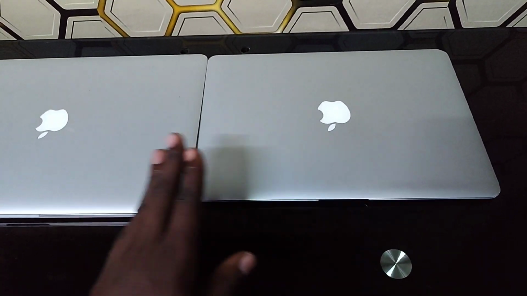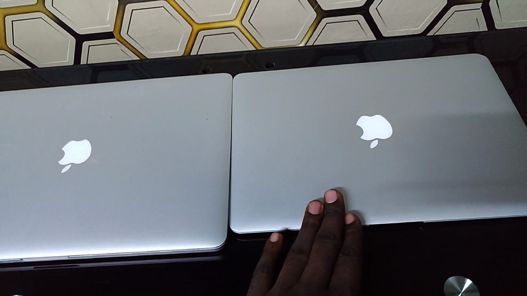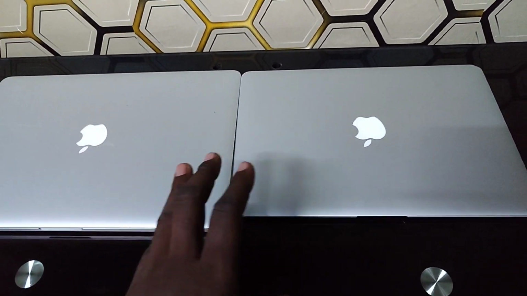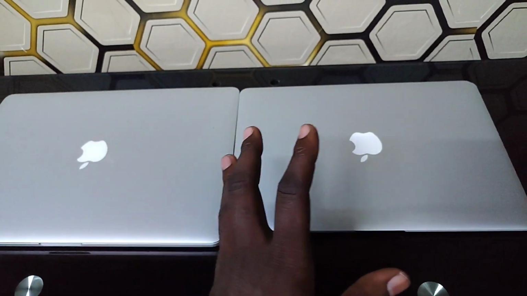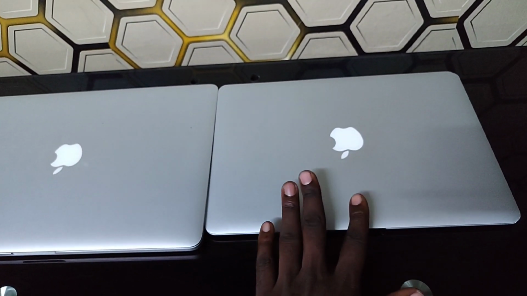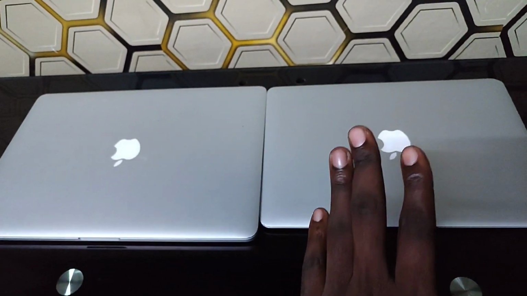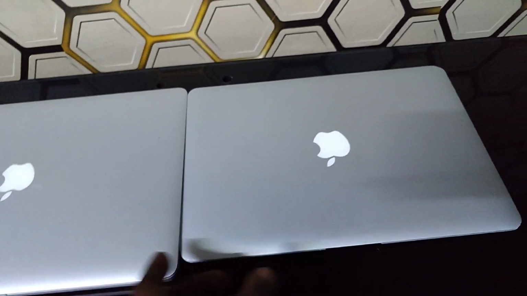Let's have a closer look at these two laptops. Do you see any difference between these and these? But if you're familiar with these MacBooks, then you realize that the most common thing between them is that they're both MacBooks, but the smaller one is a MacBook Air, and the bigger one is the MacBook Pro. So today we have these two great machines.